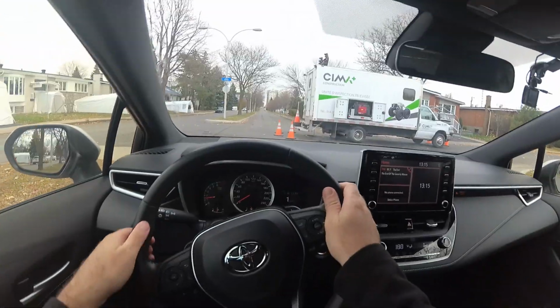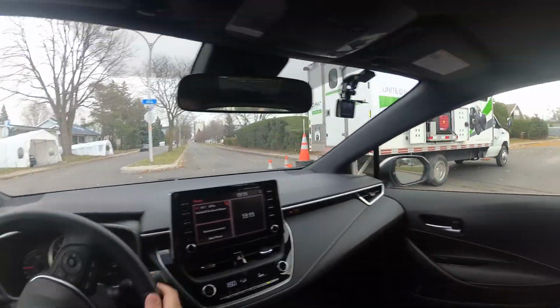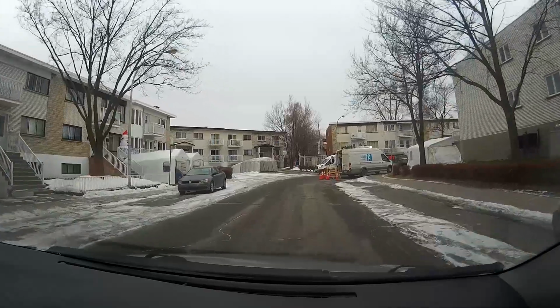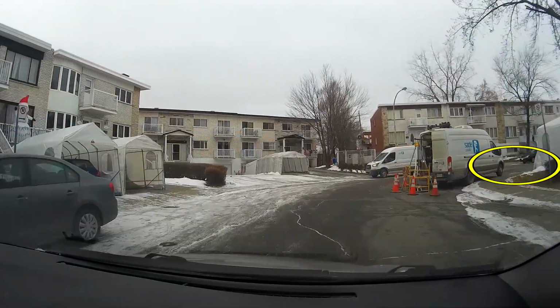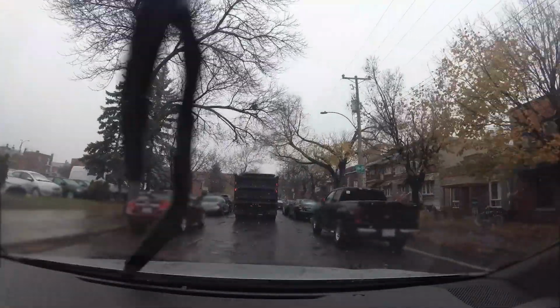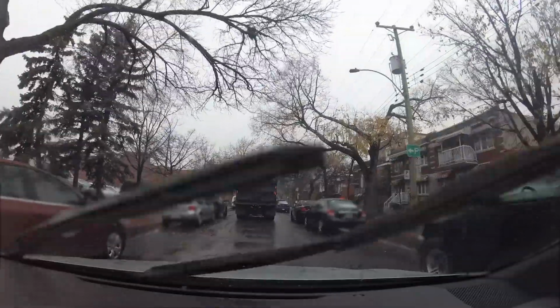Here I can use the width of the median to give myself some room to the left. Here I'm turning right and the van is blocking my view, so I look as far to the right as possible before passing it. When following big vehicles, I keep more distance than I would from a normal sized vehicle so that I can see better what's happening in front.